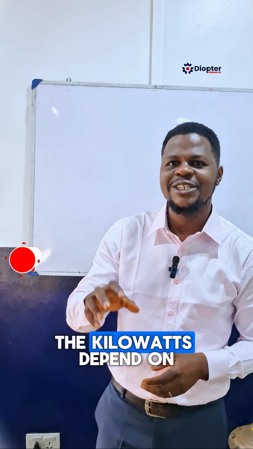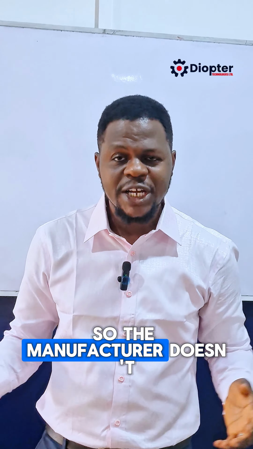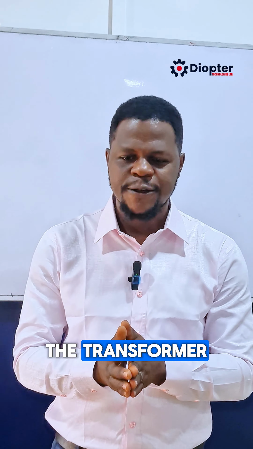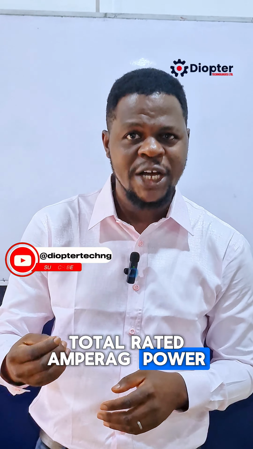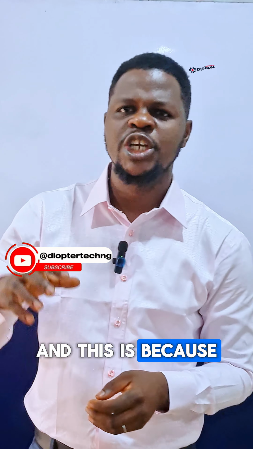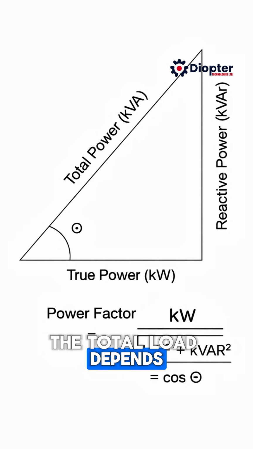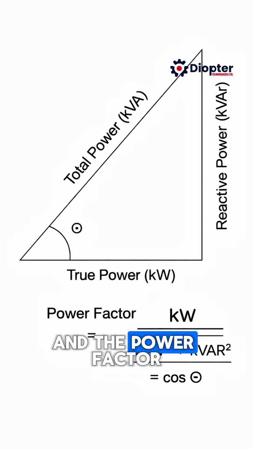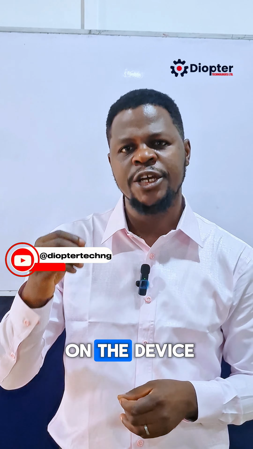The kilowatts depend on what you connect to the transformer. So the manufacturer doesn't know what we want to connect to the transformer, so they state the total rated apparent power in volt-amps. And this is because in AC circuits, the total load depends on the true power in kilowatts and the power factor, which is basically efficiency. And this varies depending on the device.